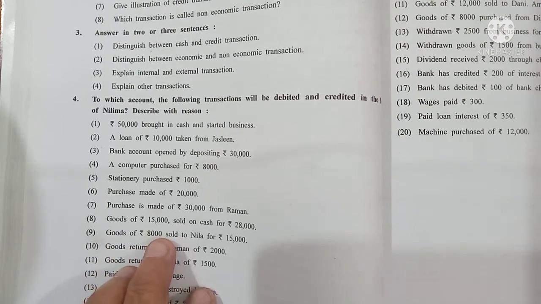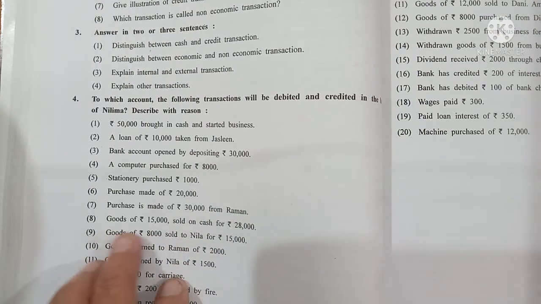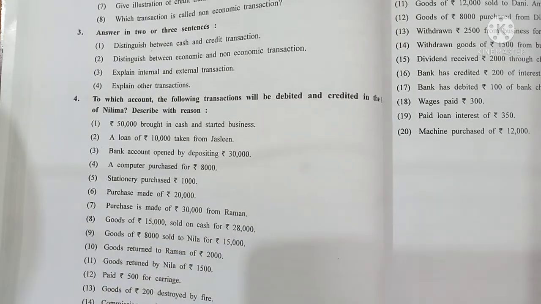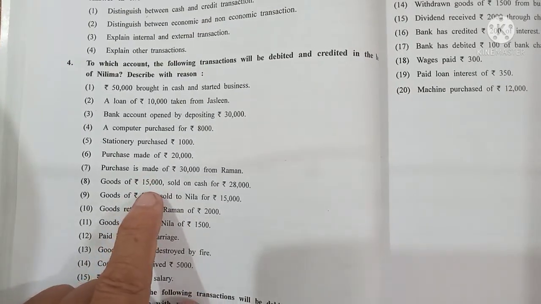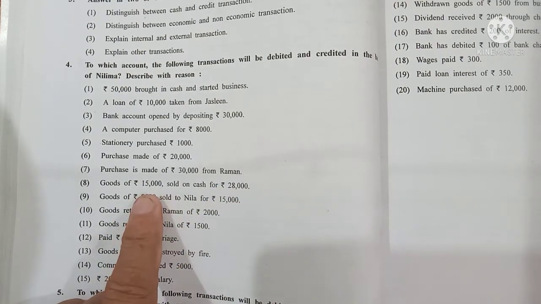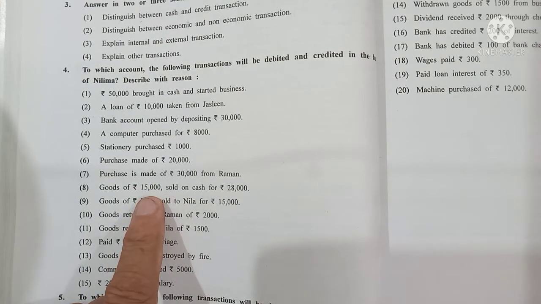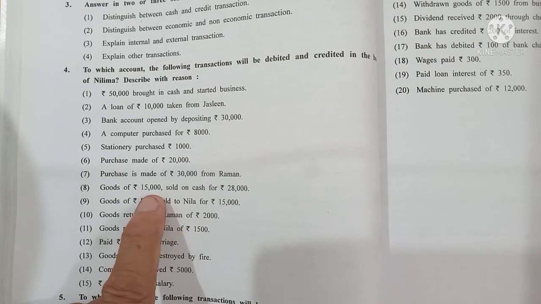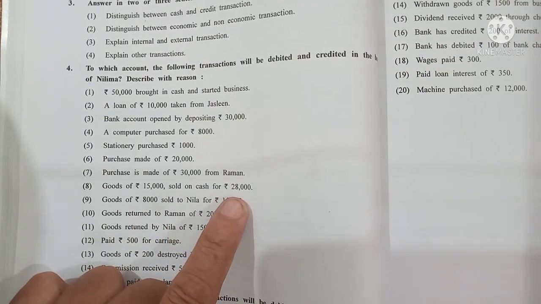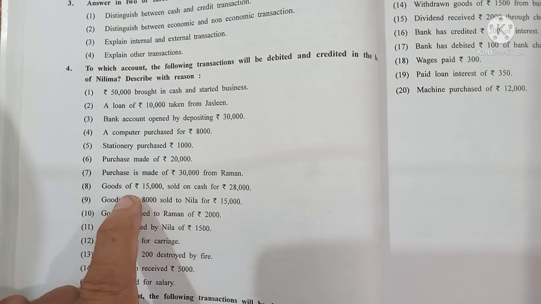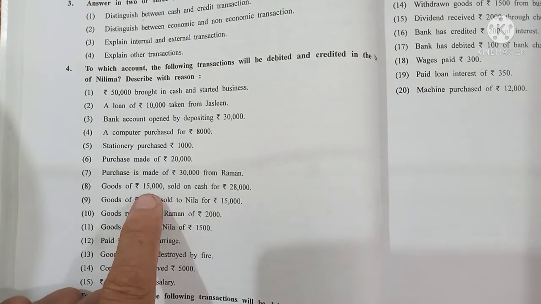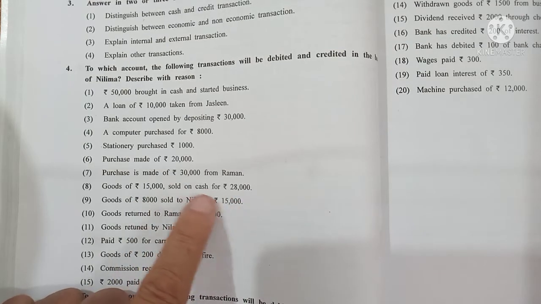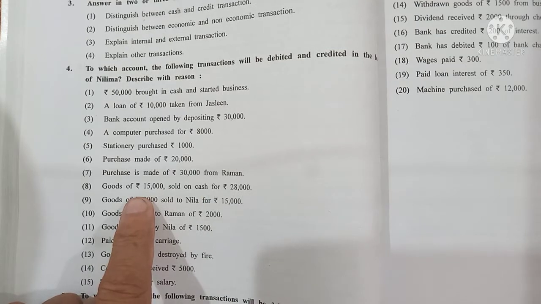Number 8, goods of rupees 15,000 sold on cash for rupees 28,000. See, in these transactions two amounts are given. If two amounts are given, the purchase amount you will not take, the sold amount you will take. The goods which you purchased for rupees 15,000, that transaction you already passed. Now you are selling it for 28,000, so you don't have to pass two entries. We will consider 28,000 here, only for sale transactions. Purchase transactions you have already done previously.